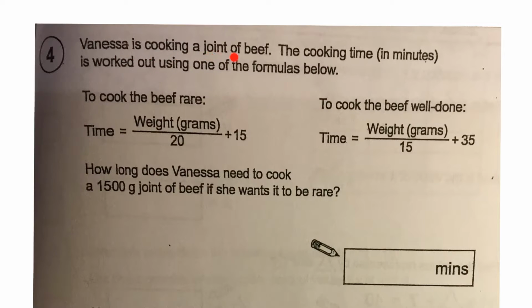Vanessa is cooking a joint of beef. The cooking time in minutes is worked out using one of the formulas below. To cook the beef rare, the time taken is just the weight in grams divided by 20 plus 15. Remember, BIDMAS, division comes before addition, so we have to divide by 20 first and then add 15. To cook the beef well done, we need to divide the weight by 15, add 35.